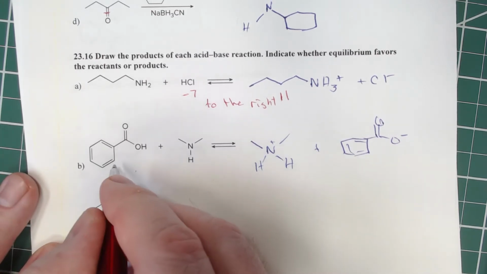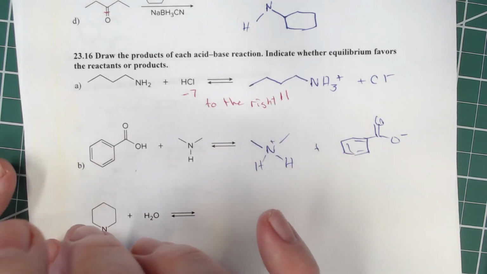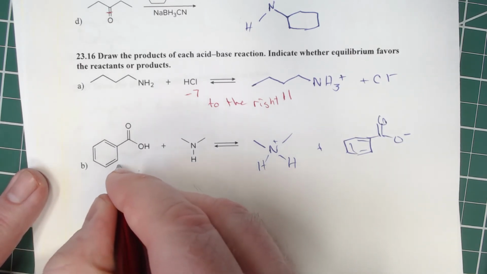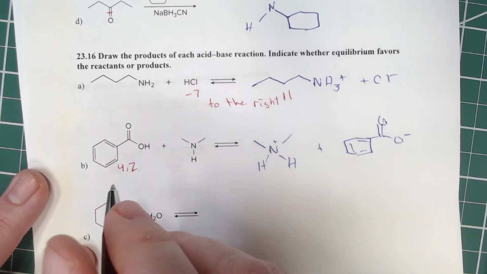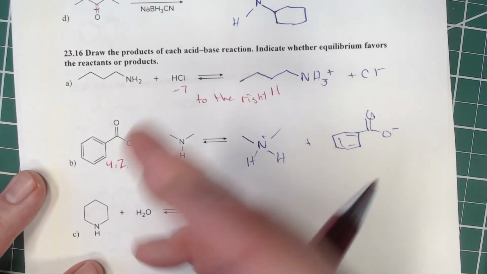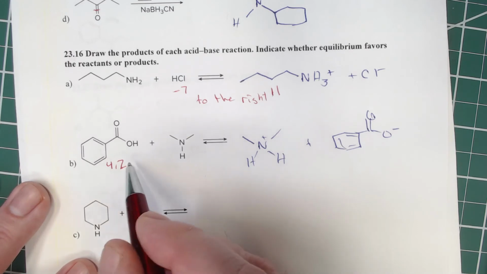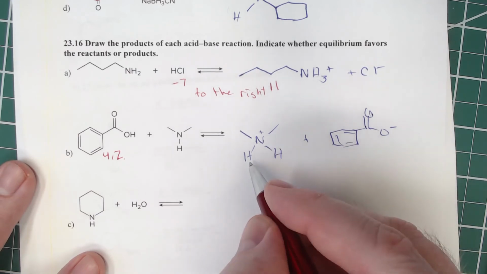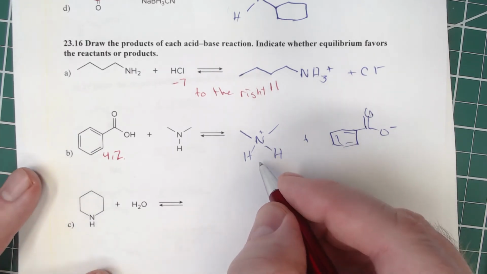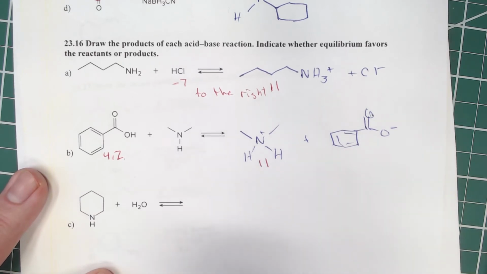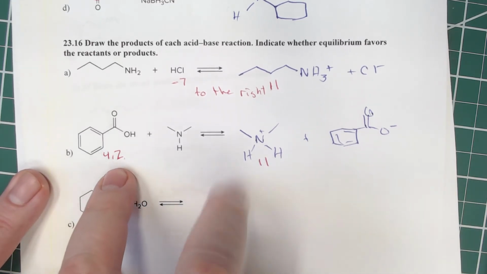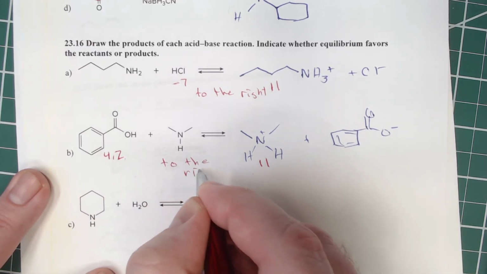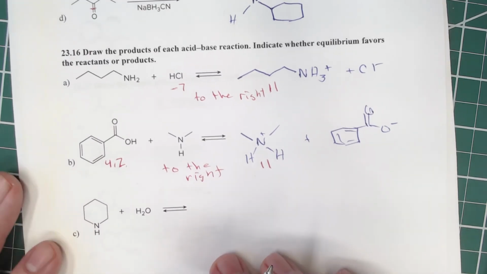pKa's. So the pKa of acetic acid is usually going to be in the 4 range. It just so happens for this one, and we saw this one in an earlier chapter, it has a pKa of 4.2. Now, if you had said 4.8 because you confused it with acetic acid, that's fine. We just need to know the ballpark for it. If you said anywhere between 4 and 5, you're good. The pKa of this, again, I don't know what exactly it is, but it's about 11. So when we look at those two numbers, 4 is less than 11, so this equilibrium is going to lie to the right. So definitely product favored.